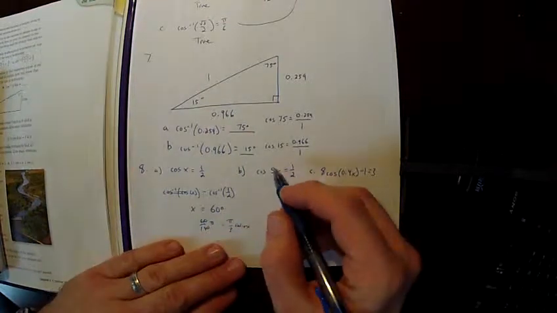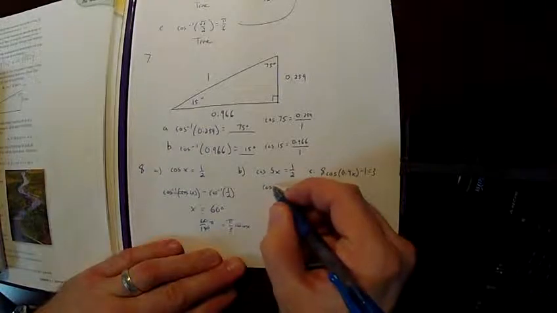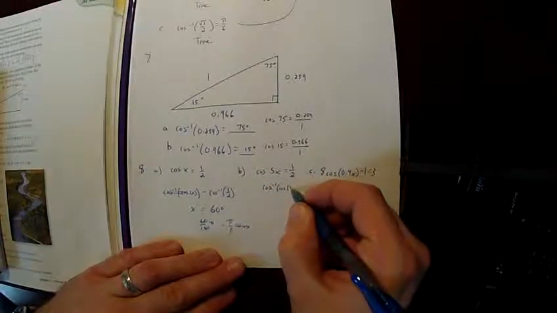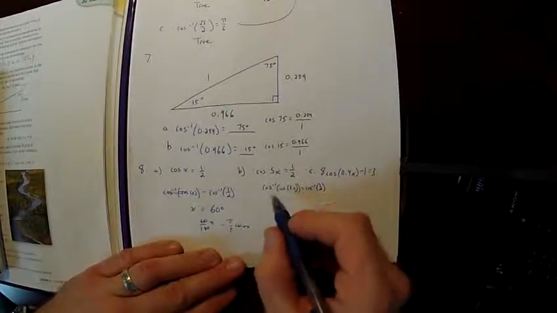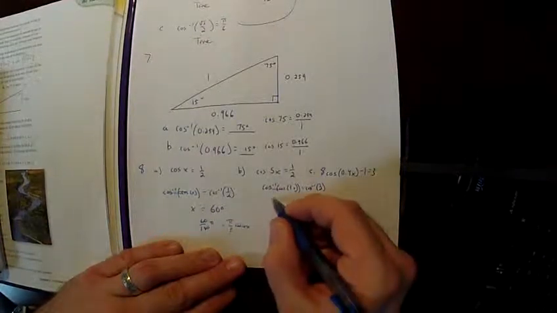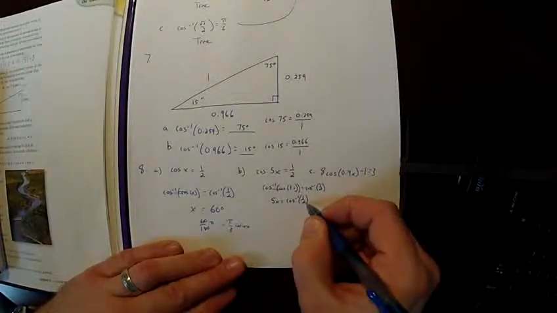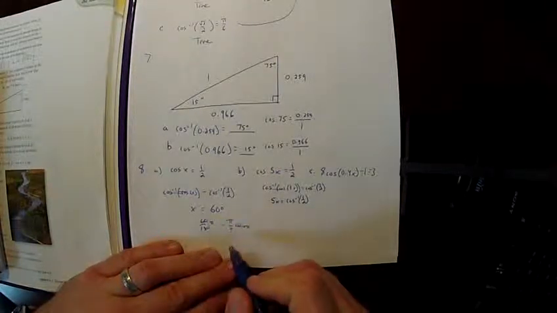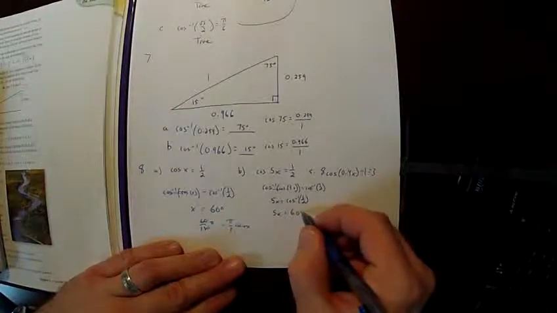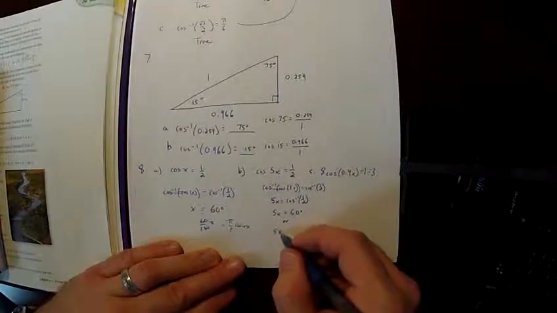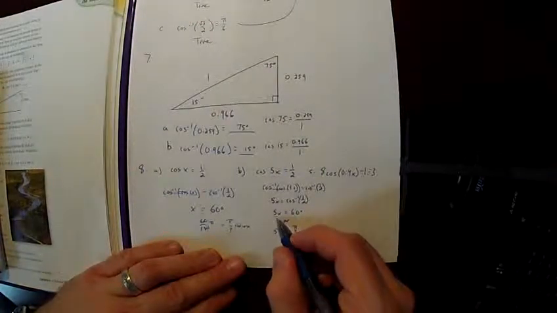So this one differs because inside of the cosine function we have 5 times x. So when I use the inverse cosine of cosine of 5x, that's equivalent to the inverse cosine of 1/2. The inverse cosine cancels off the cosine, but it leaves the 5x remaining, and then I do the inverse cosine of 1/2. Now I already know from part A that the inverse cosine is 60 degrees or pi over 3 radians. So I'm going to write this as 5x equals 60 degrees, or in radians, 5x equals pi over 3 radians.